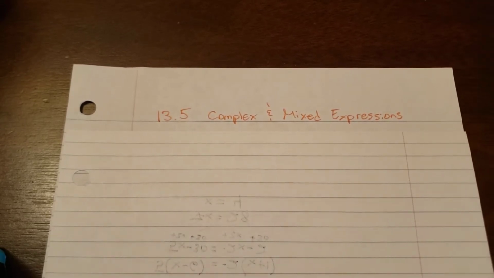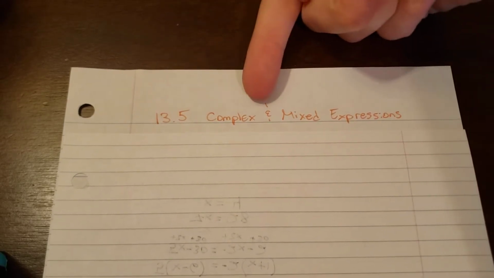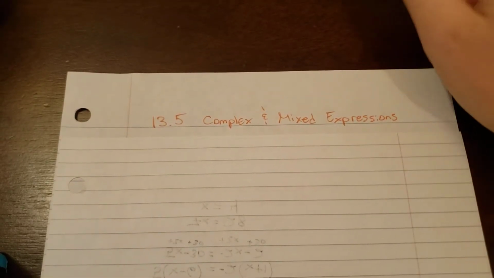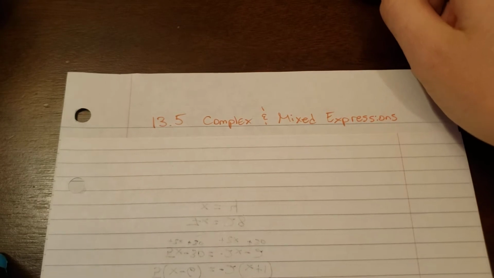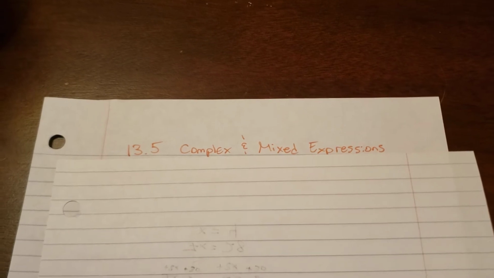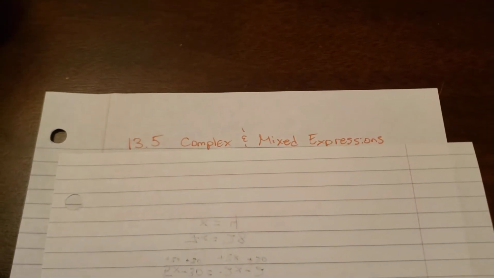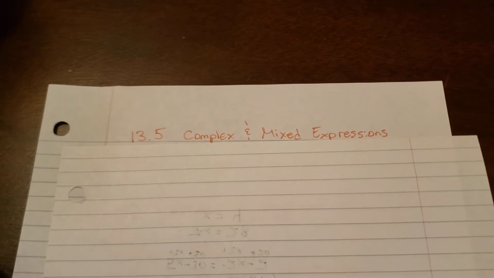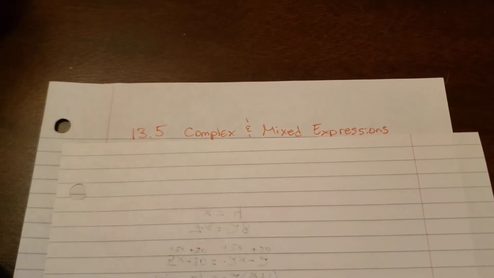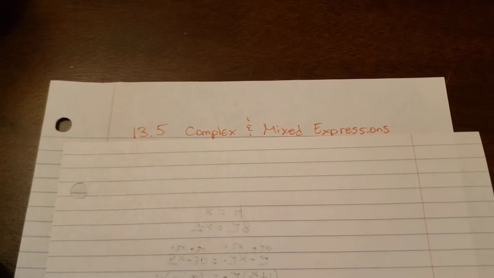Day 13.5, complex and mixed expressions. Today's lesson is actually really short. As you can see, it's not even a full page. Want me to do that again? Yep, not even a full page. See, I told you. This is, again, where we are talking about fractions, but complicated rational expressions.